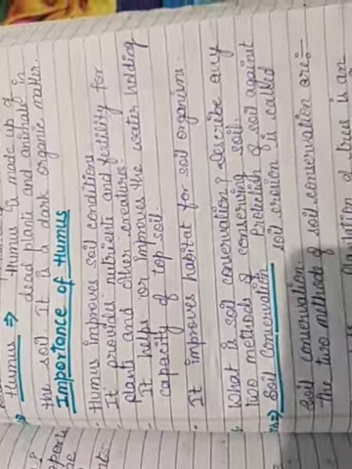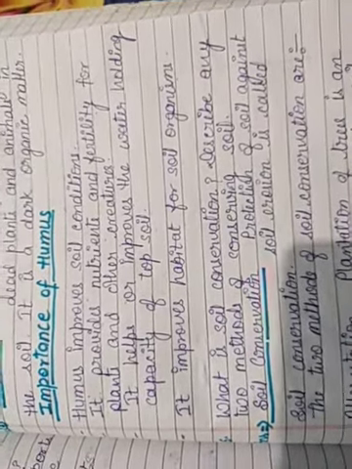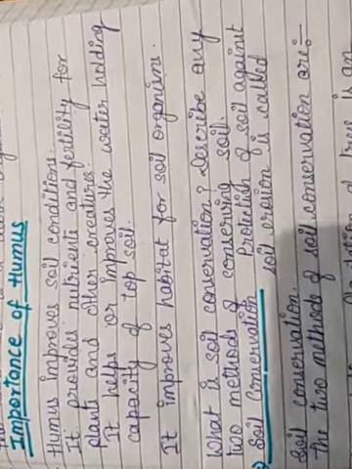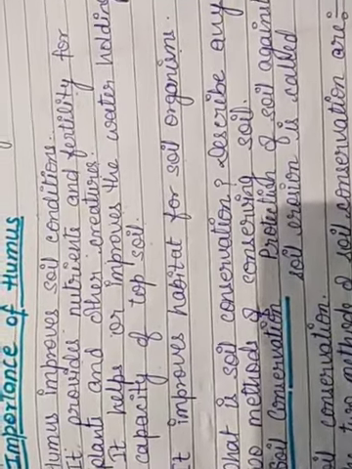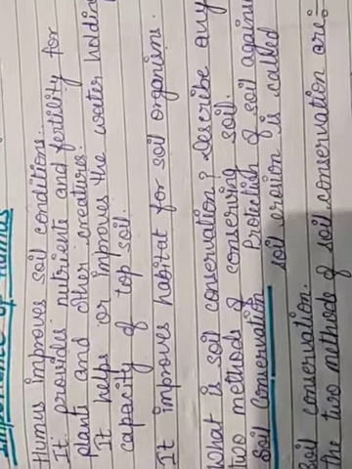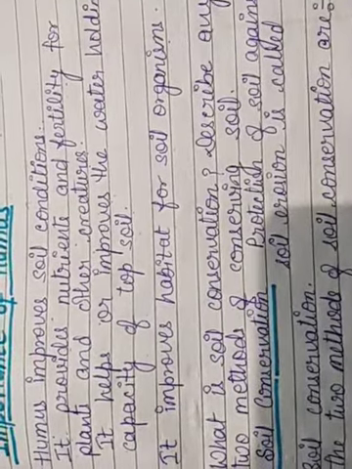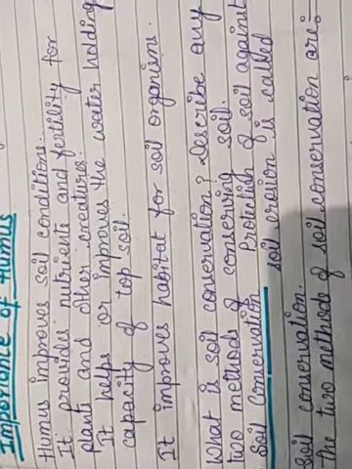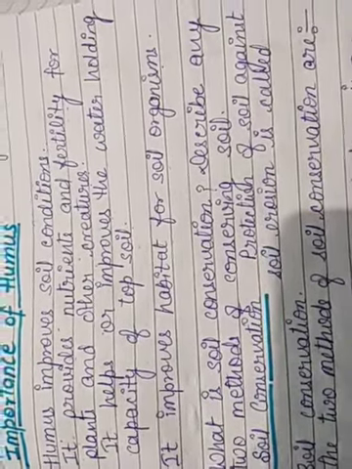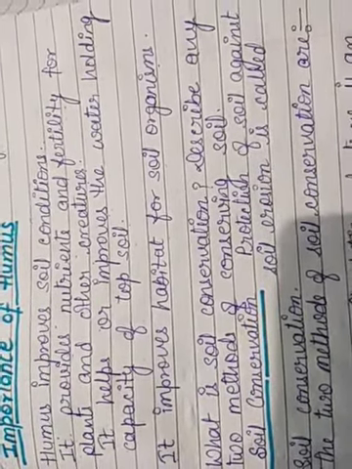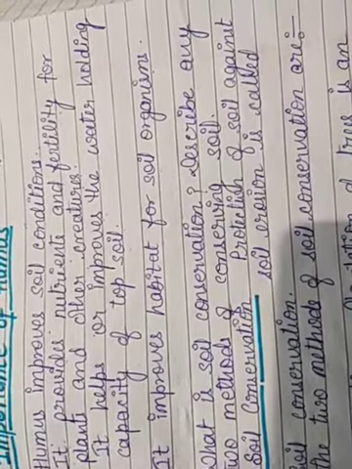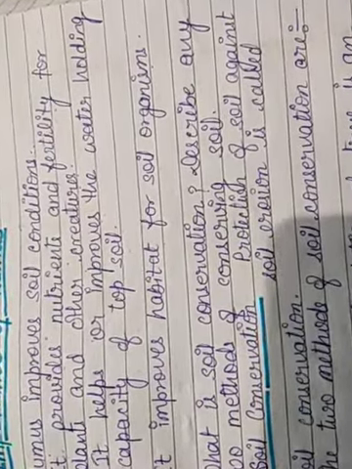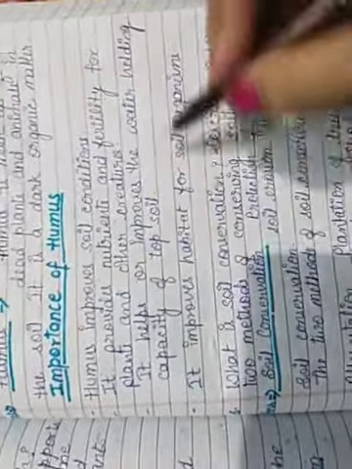So humus also helps to increase the amount of living organisms, because humus is a very nutritious thing. It is made from the organic matter of the dead remains of plants and animals. So if this humus content is present in a certain area, living things like earthworms, cockroaches, snakes and other organisms will easily get food in that particular area. So these are the importance of humus.